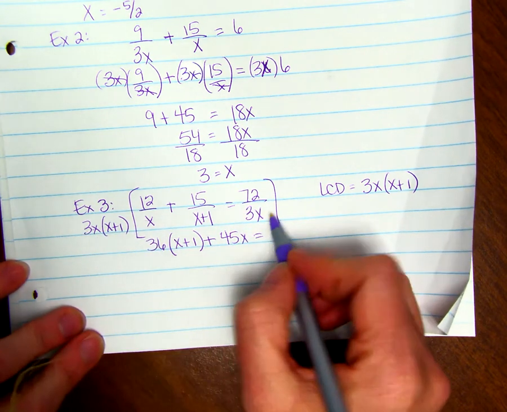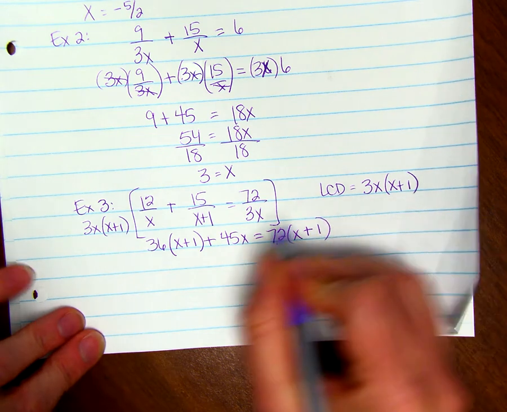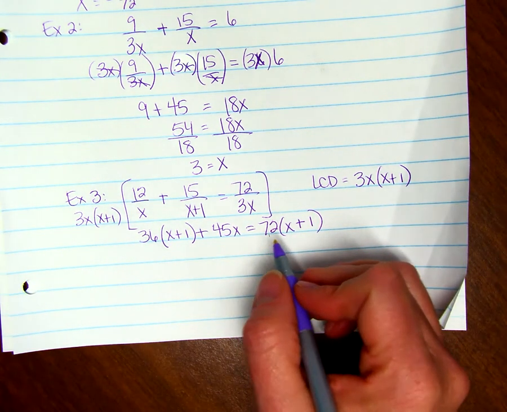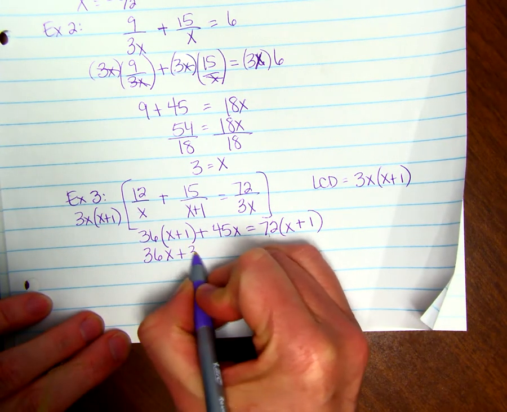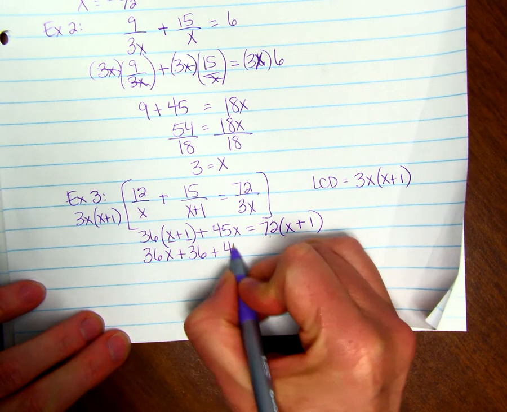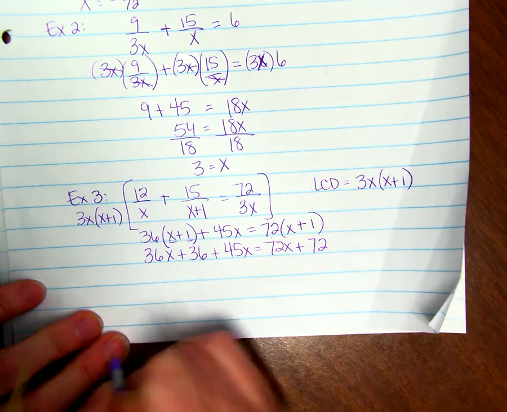Here the 3x cancels, and we're left with 72 times x plus 1. Then we use the distributive property. We have 36x plus 36. You have to remember to multiply 36 by both of those. Plus 45x equals 72x plus 72.